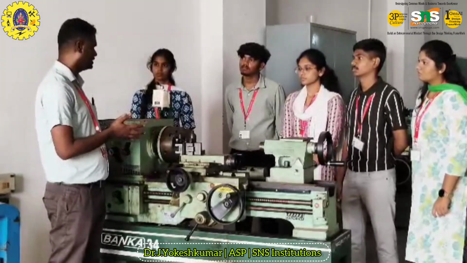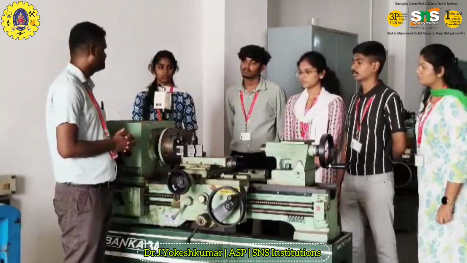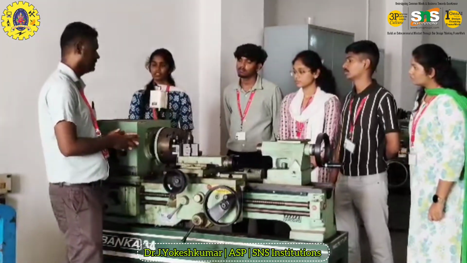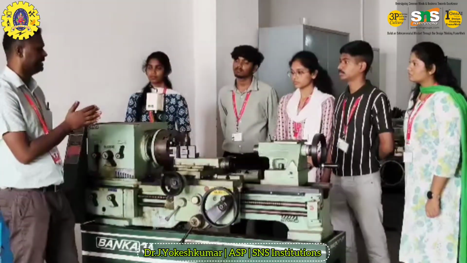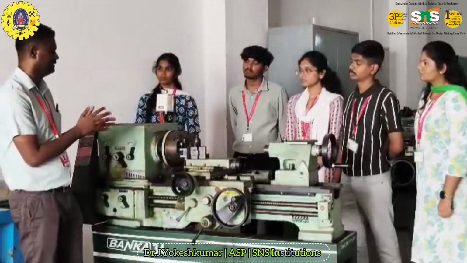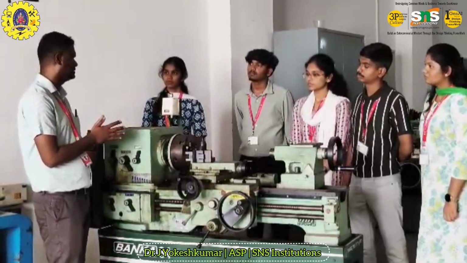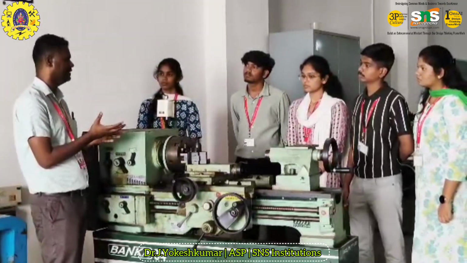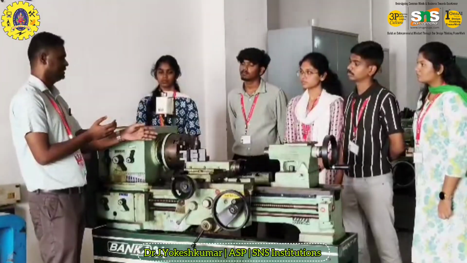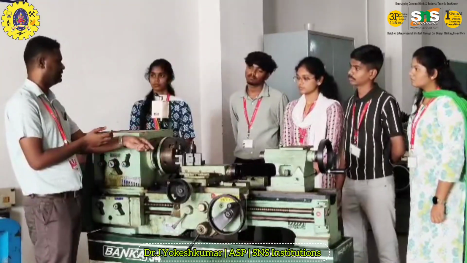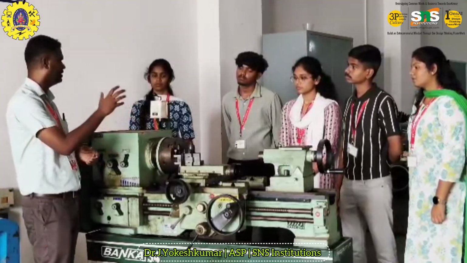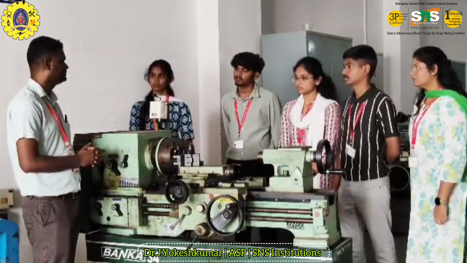Okay, would you like to ask any questions about this? What type of tools are used? Yes, we are using hard facing tools. Mostly they are made of tungsten carbide and vanadium based steels. The hardest steel material is used to remove the excess material from the workpiece, because the tool must be harder than the workpiece. That's why we are using hard tools.